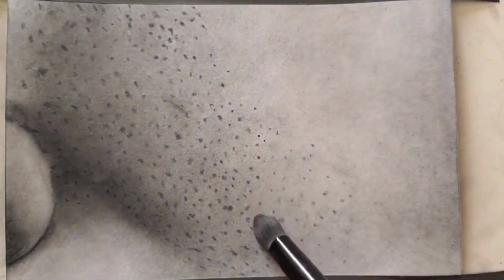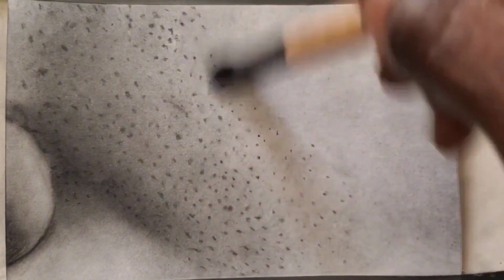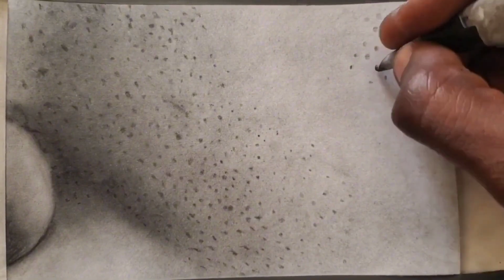You might keep on repeating the same process until you get exactly what you want, because after doing this you might find out it's now lighter. It's not as deep as it is in the picture. So you have to do it again. You see what I would do now. Just wait, and you can see here I also add more pores to the skin using the blending stump alone.